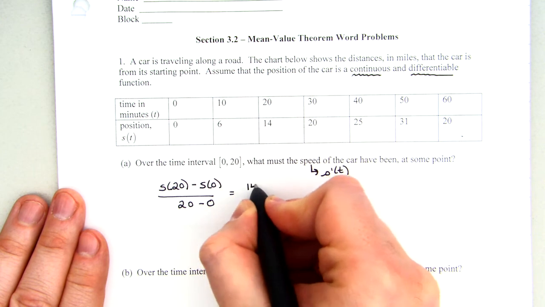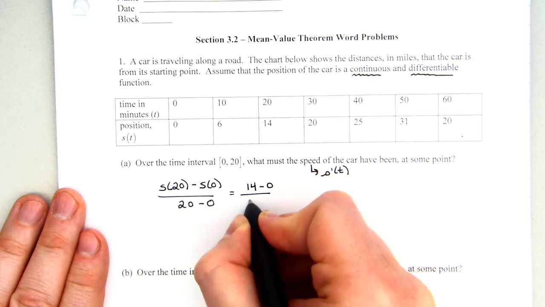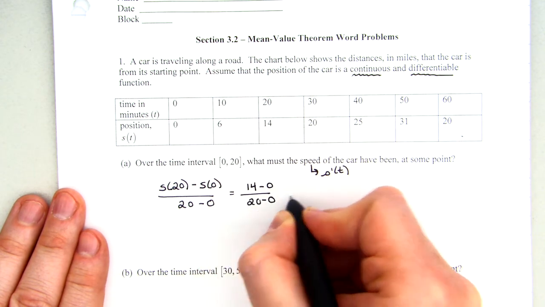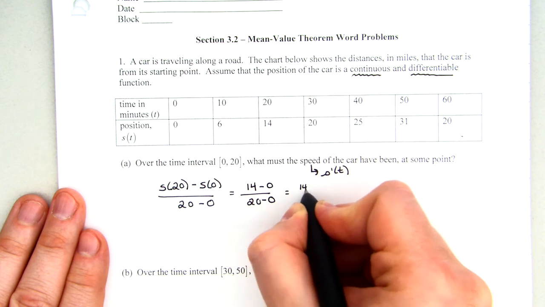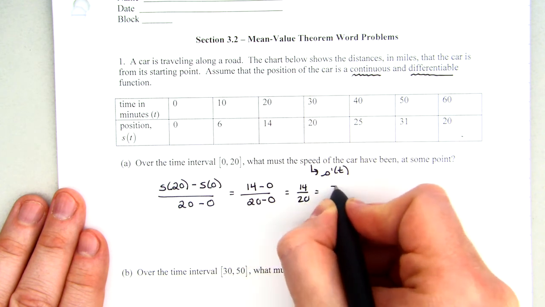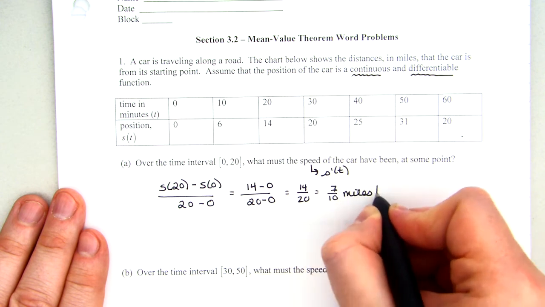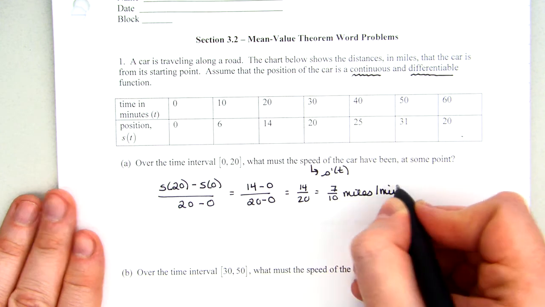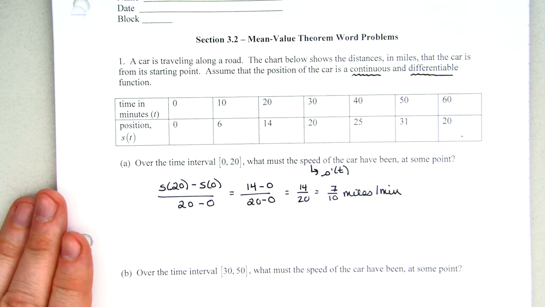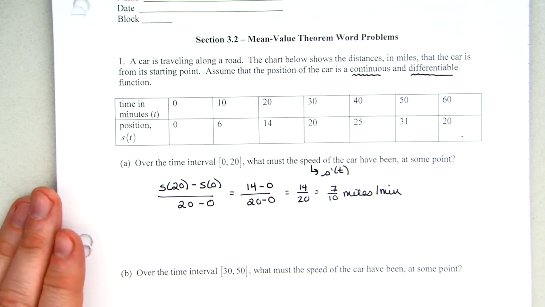Let's see, this is 14 minus 0 over 20 minus 0. 14 over 20, or 7 over 10 miles per minute. I know that somewhere between time 0 and time 20, that car was going at a speed of 7/10 miles per minute.